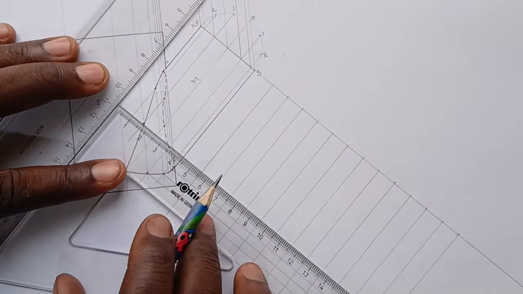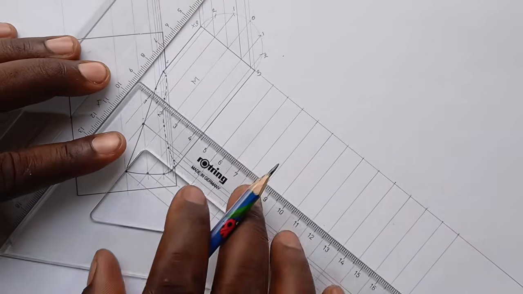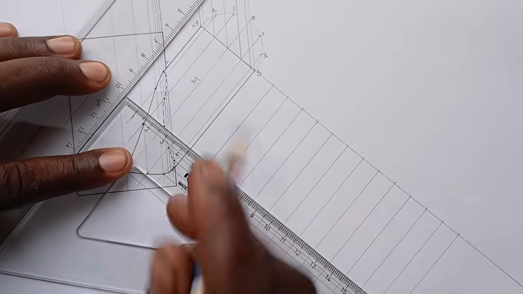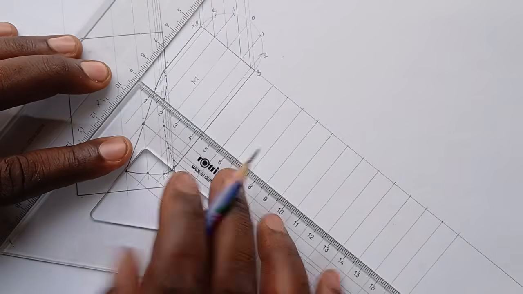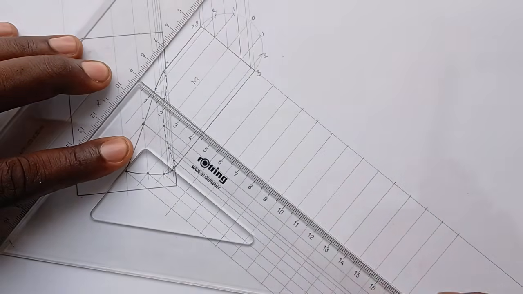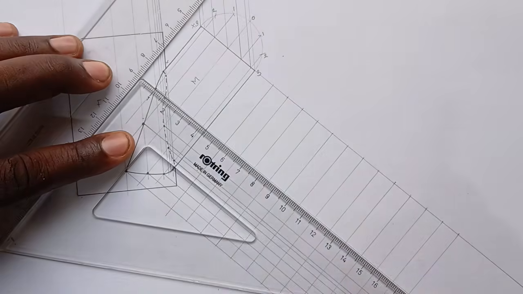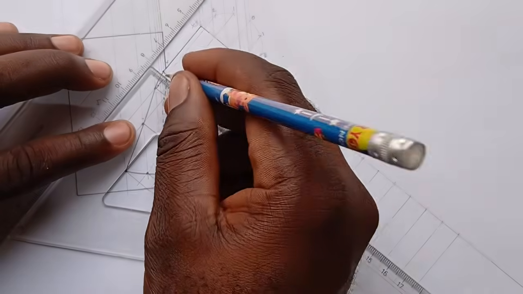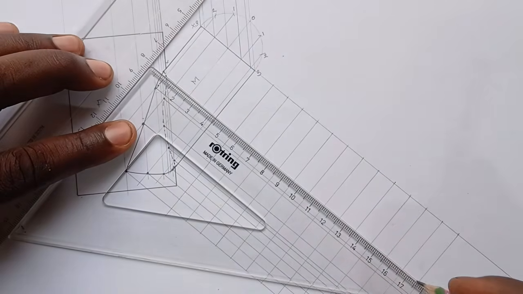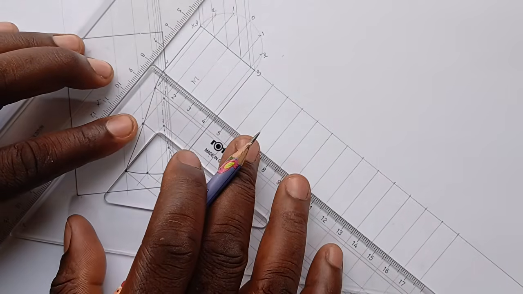This one. We have one here. For this point here. This point. We have one here. And finally, this one for the seam.